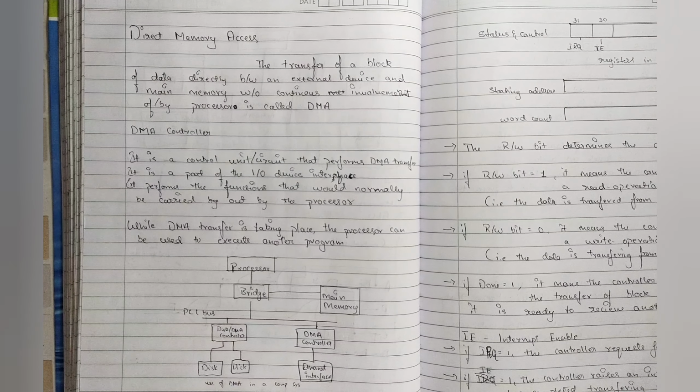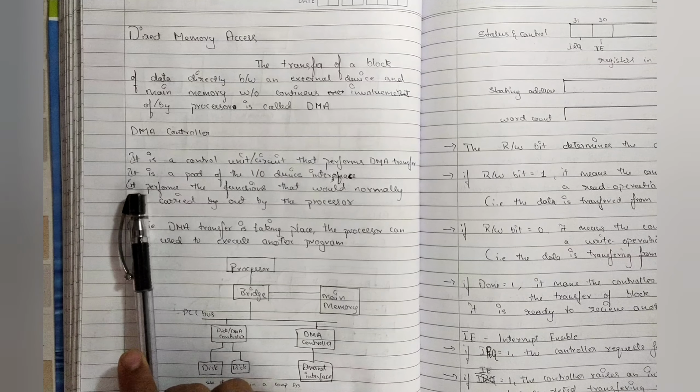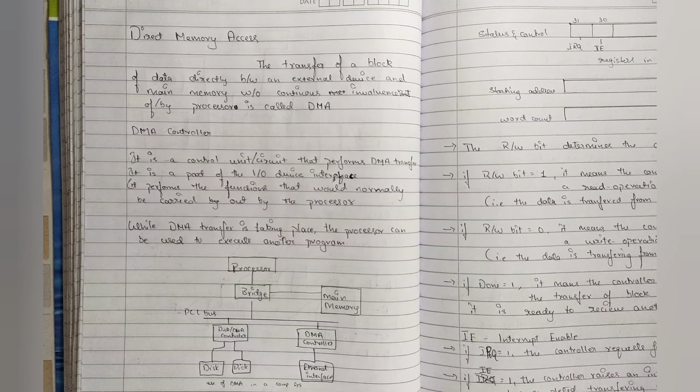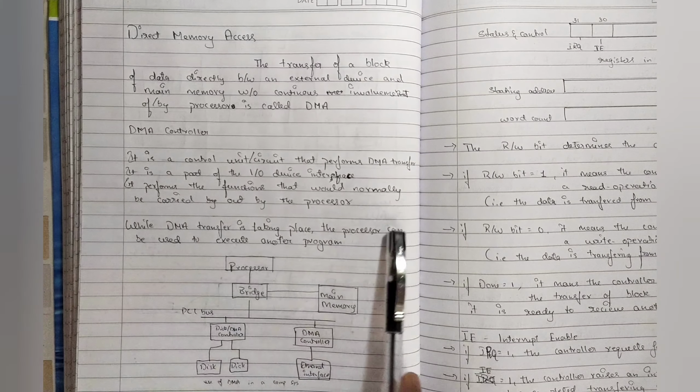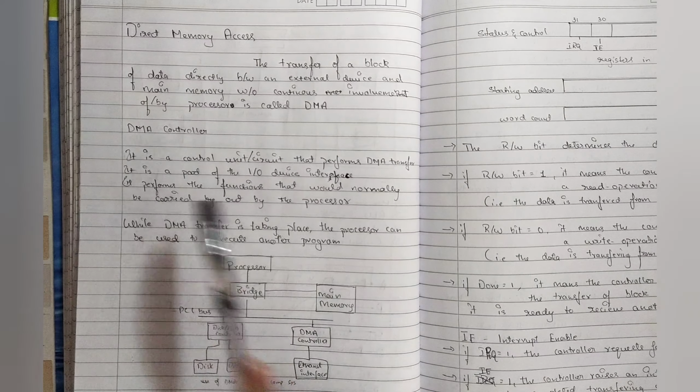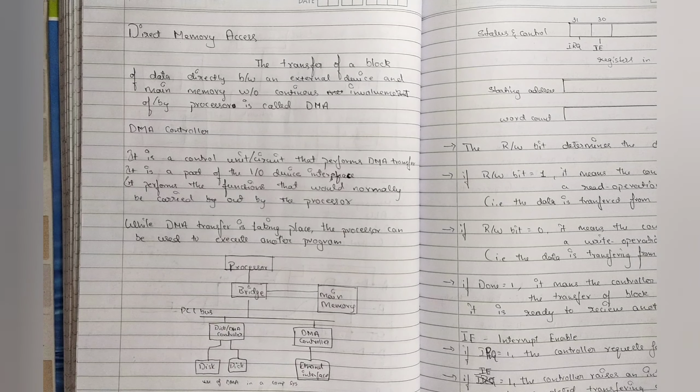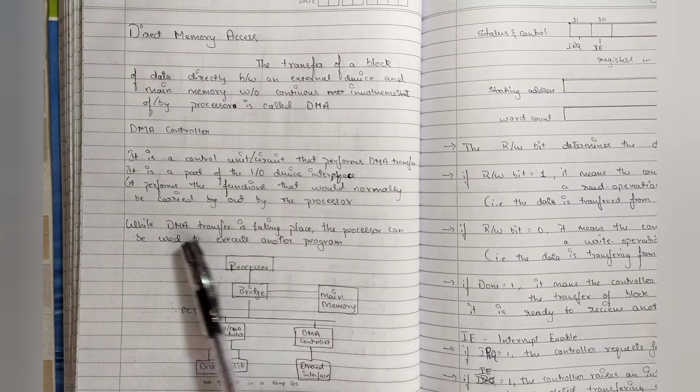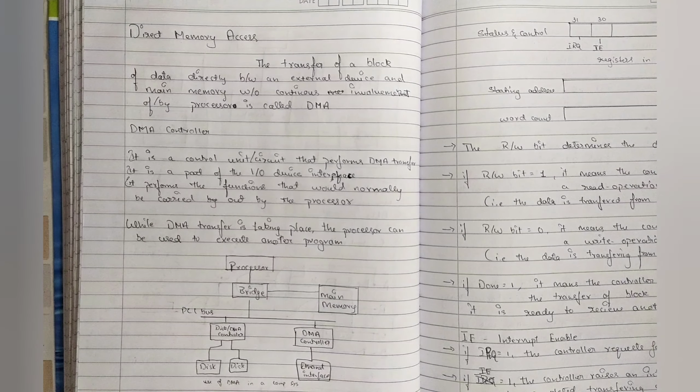It is a part of the I/O device interface. Like we have studied in operating systems, between a user and the system, the OS acts as an interface. The same way, between the memory and the input output, it acts as an interface. You can also write that it is a part of the memory interface. Like I said in the beginning, what the processor usually does, this DMA controller performs that same action itself. It performs the functions that would normally be carried out by the processor. Instead of the processor, this unit performs that function.